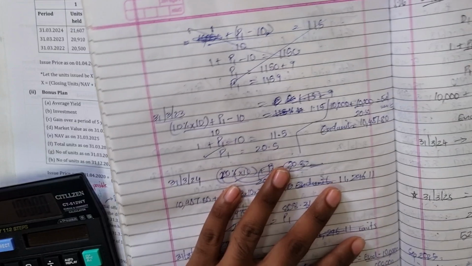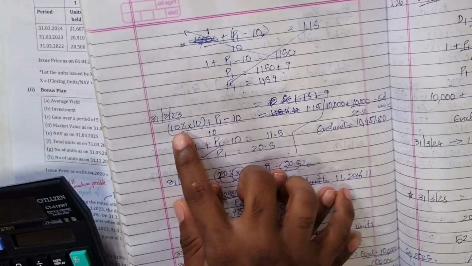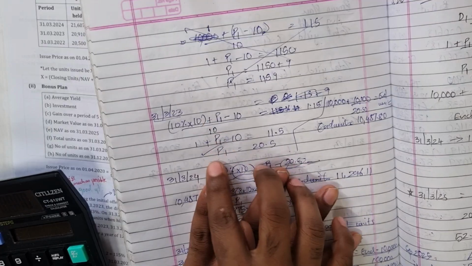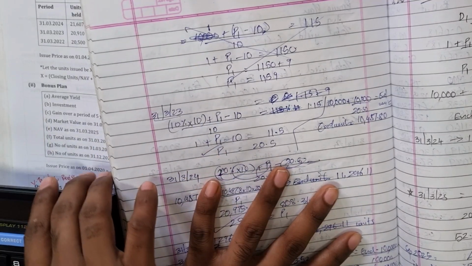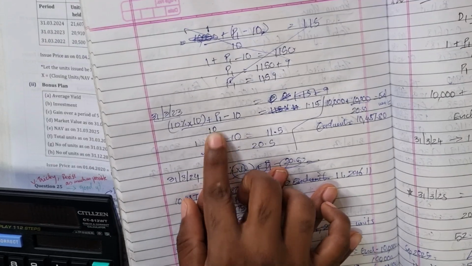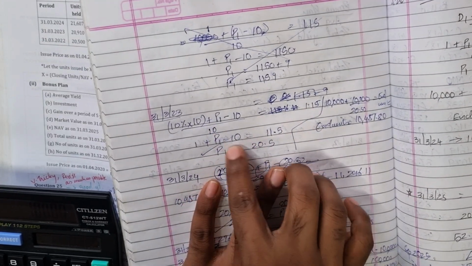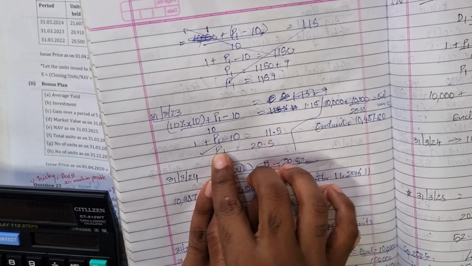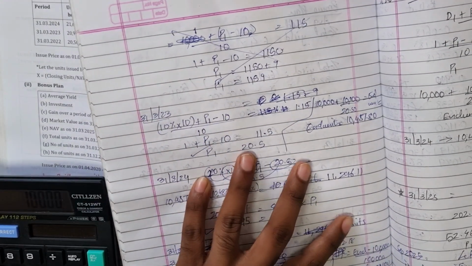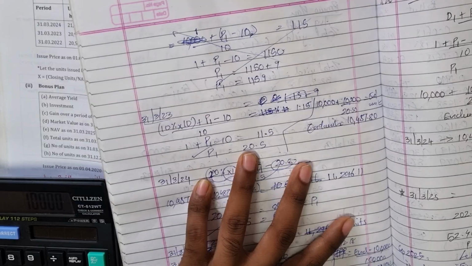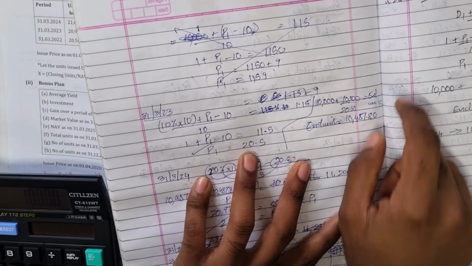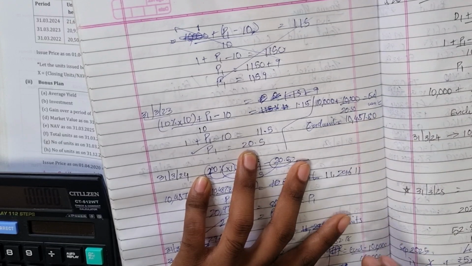See how we are doing it here is that dividend into P1 minus P0 divided by P0. So what is my dividend? It is 1. 10% into 10, 1 plus P1 I don't know, minus 10 divided by 10, into 115. I cross multiply it. I am getting this. You can use this formula also, you will get the answer as P1. So end units, how much are we having? It is 10,000 plus 10,000 divided by 20.5 is equal to end units. I am getting it as 10,487.